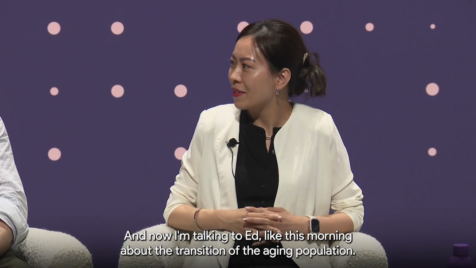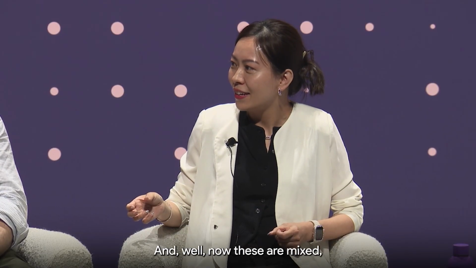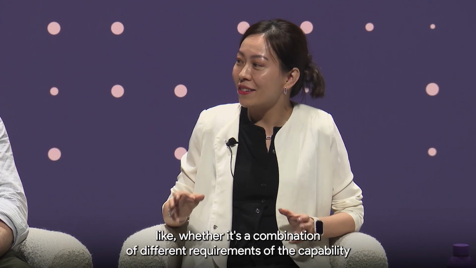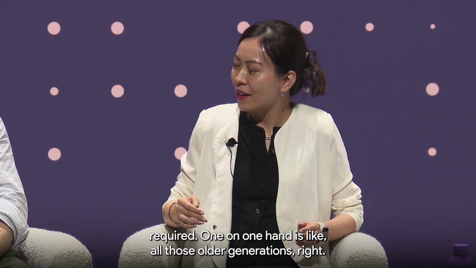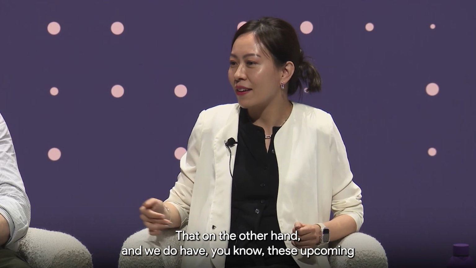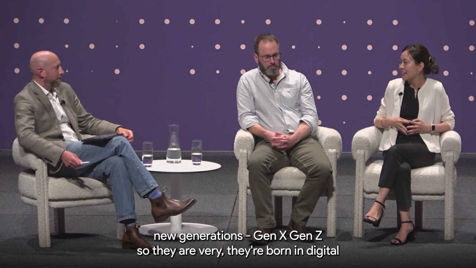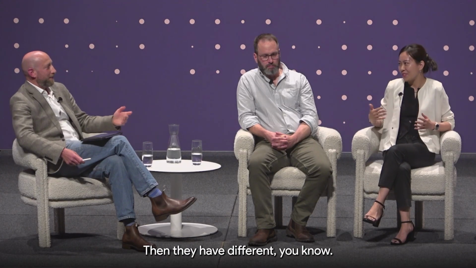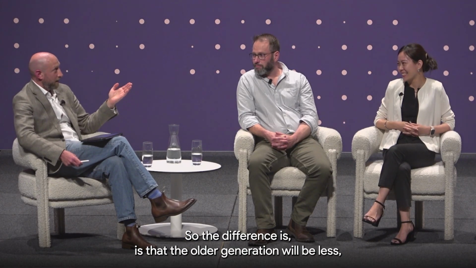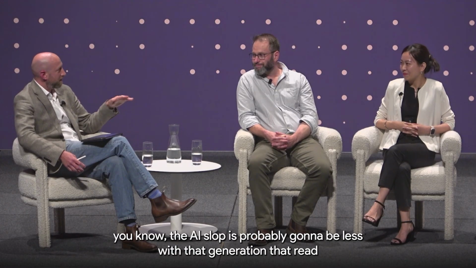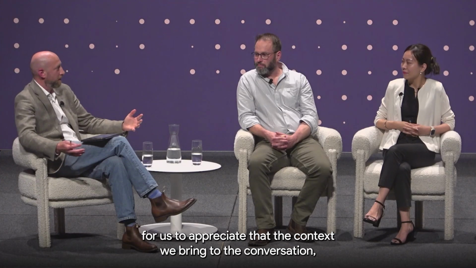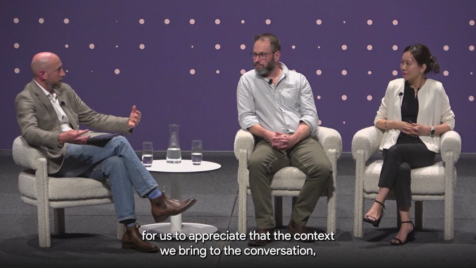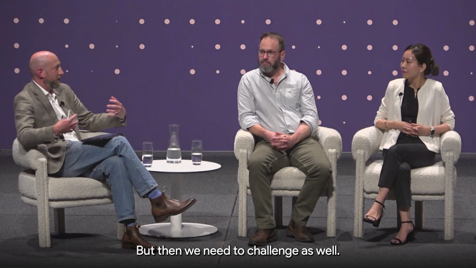And I was talking to Ed this morning about the transition of the aging population, and now there's a mix, a combination of different capability requirements. On one hand are those older generations, but on the other hand we have the upcoming new generations, Gen X, Gen Z, who are born digital. The difference is that AI slop is probably going to be less with the generation who read, validate and reason, which we'll talk about in a minute as part of the co-designing, because it is very critical for us to appreciate that the context we bring to the conversation gives us something to help synthesize that. But then we need to challenge it as well.